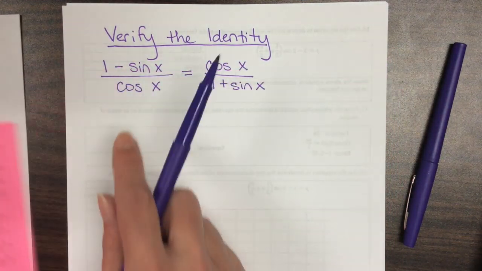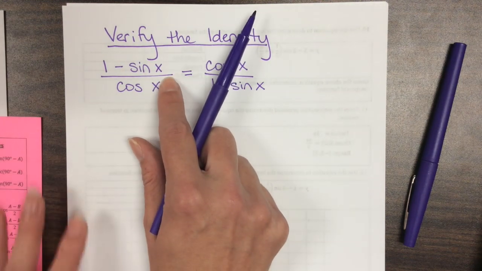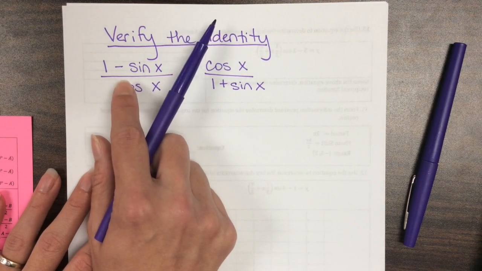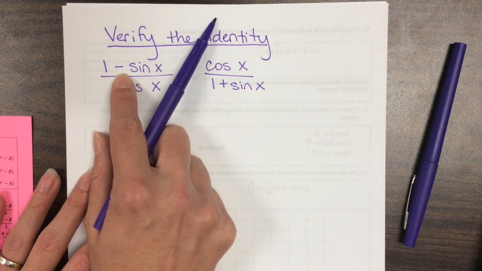So what I can do is use what I know about the difference of two squares and multiplying by a conjugate. A conjugate is when we just change the sign here.